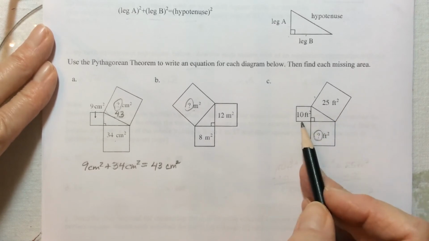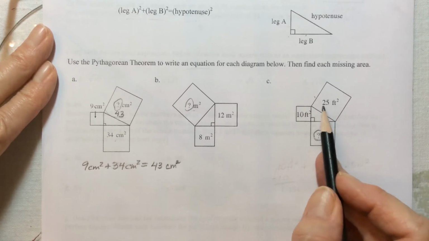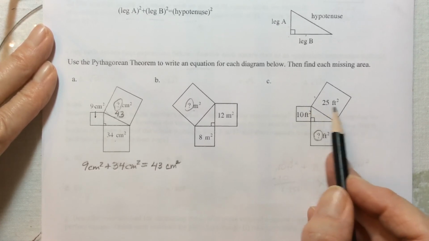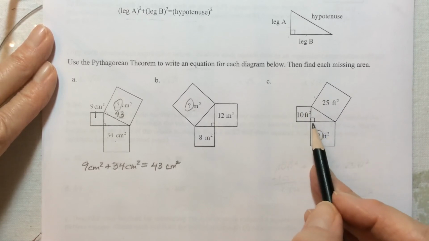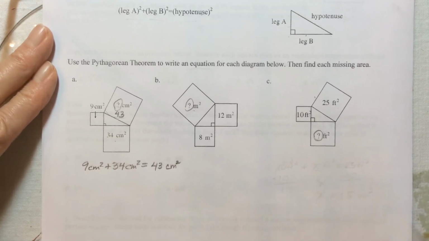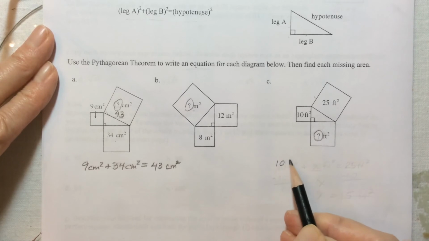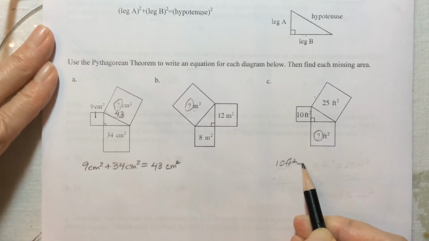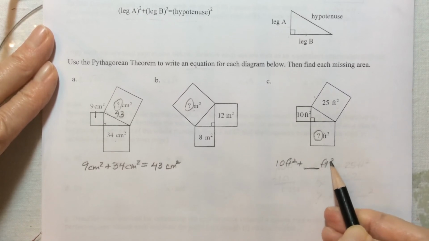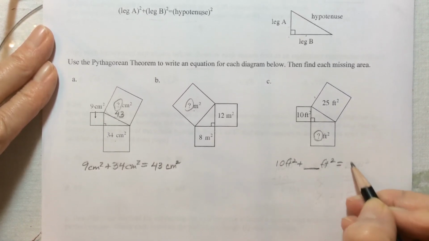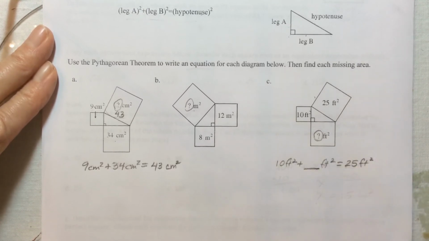Now this one is a little different because in this case, we know what the square of the hypotenuse is. It's 25 feet, and we know what the square is of one of the short legs, but one of our other legs is missing. So in this case, we'd write it out by saying 10 feet squared plus that unknown quantity, feet squared, is equal to 25 feet squared.